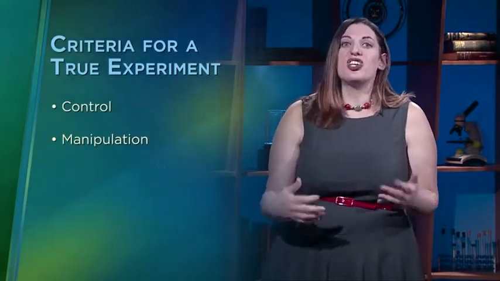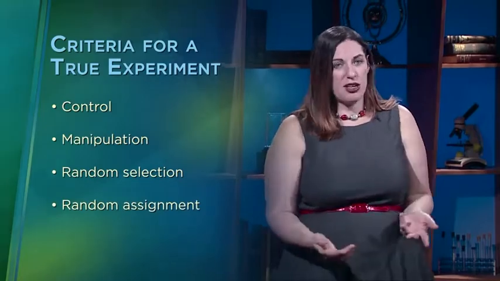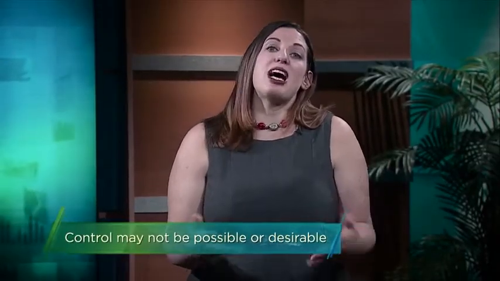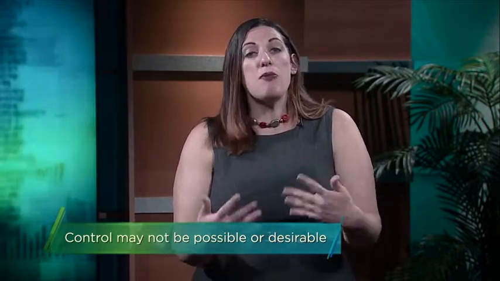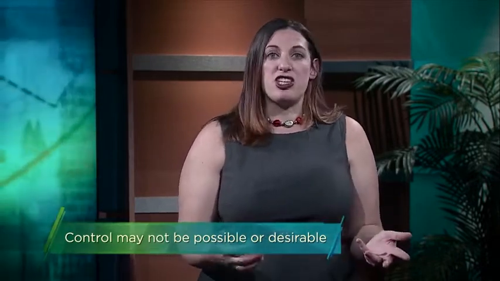These findings are important and worth taking seriously, but should be interpreted with some caution. True experiments are the hallmark of scientific research, but quite often we simply can't do a true experiment. Consider our criteria for a true experiment: control, manipulation, random selection, and random assignment. First, control may not be possible or desirable. We might be in the early stages of a research project and testing out a particular treatment. In such cases, putting half our subjects into a control group might not be a good use of resources.